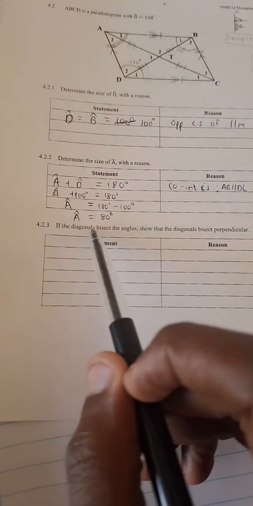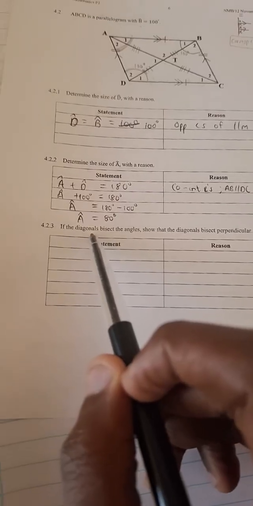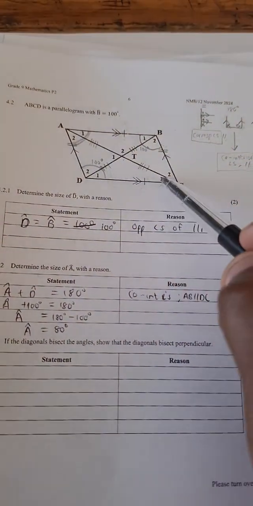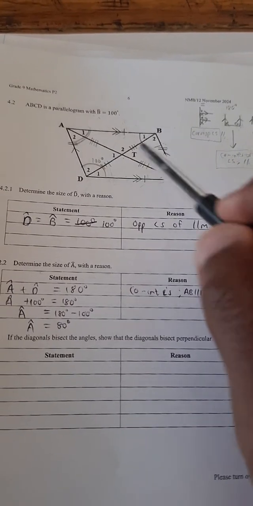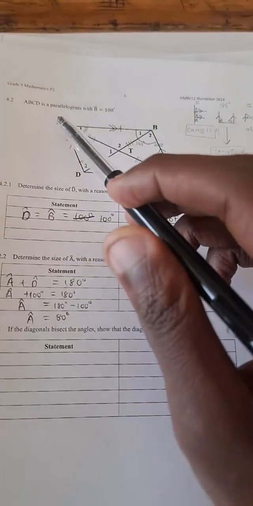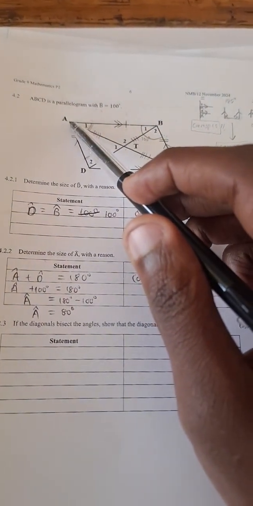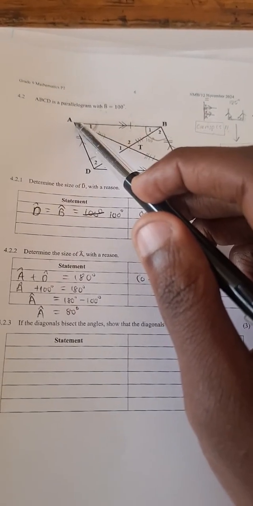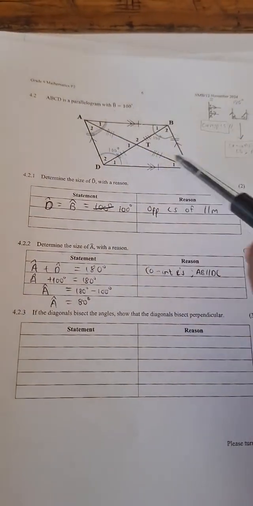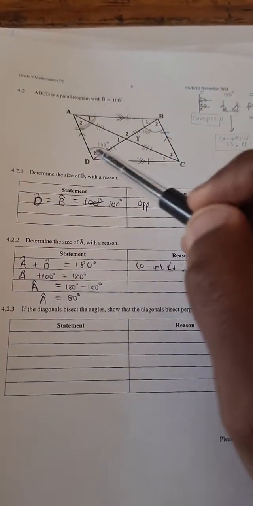If the diagonals, now what do we mean by diagonals? These are diagonals, people. This AC is a diagonal from one vertex that is in the opposite end of the quadrilateral to the other vertex. This straight line is what we call a diagonal. DB is a diagonal.